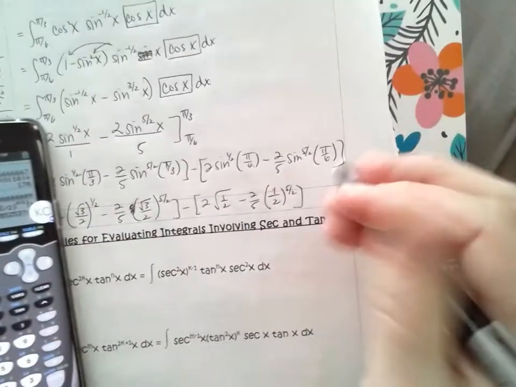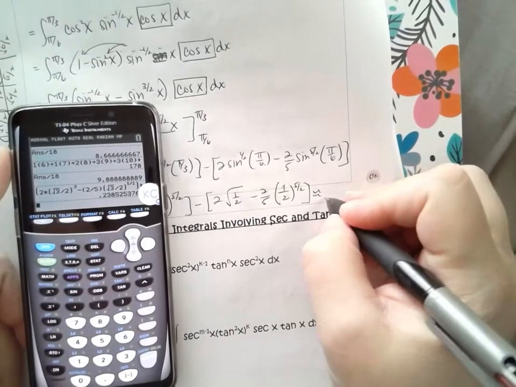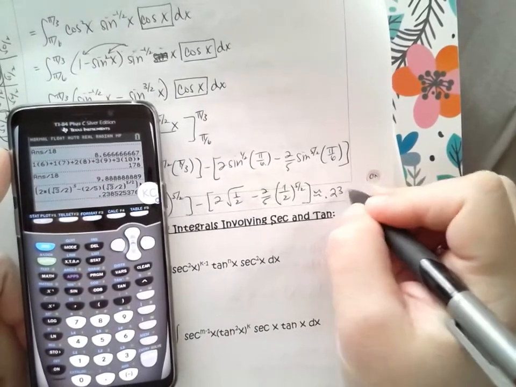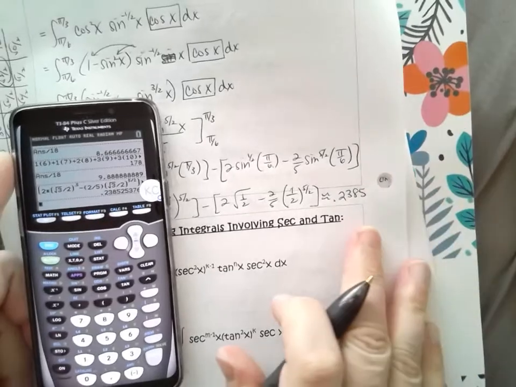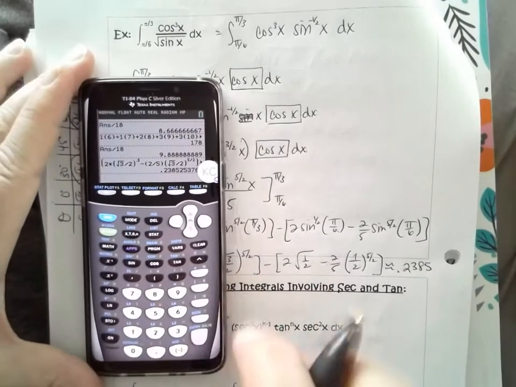Alright, so I'm going to assume that my answer to 4 decimal places is 0.2385, but before I accept that as an answer, I'm going to go back to the very beginning and type this in to make sure it does in fact match.